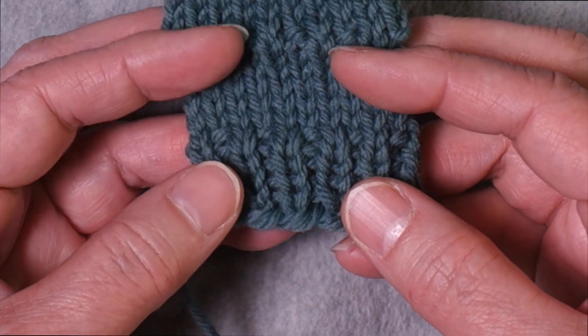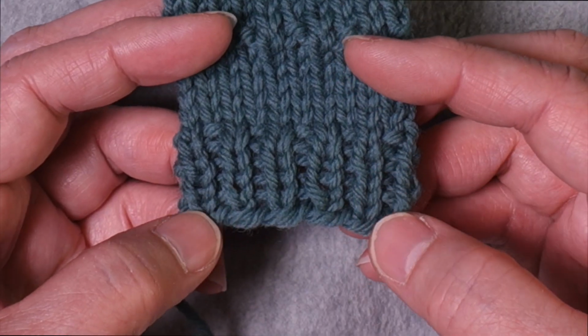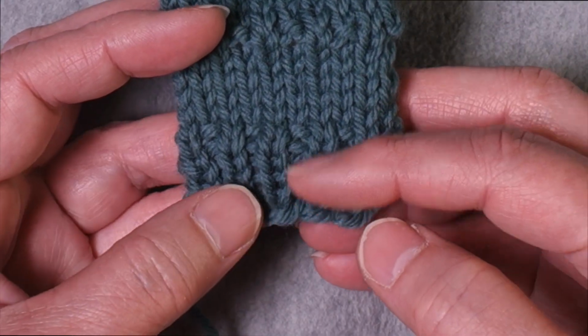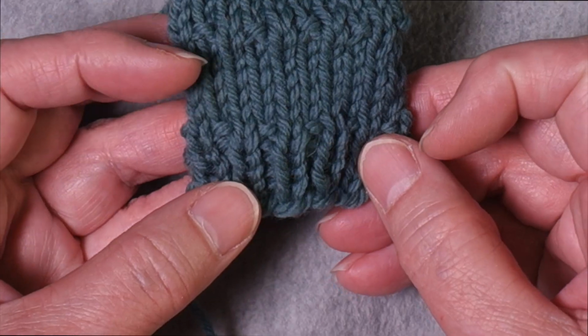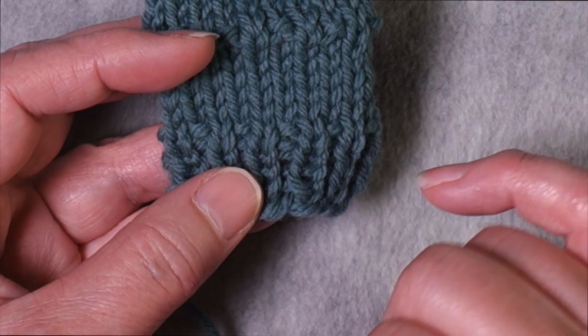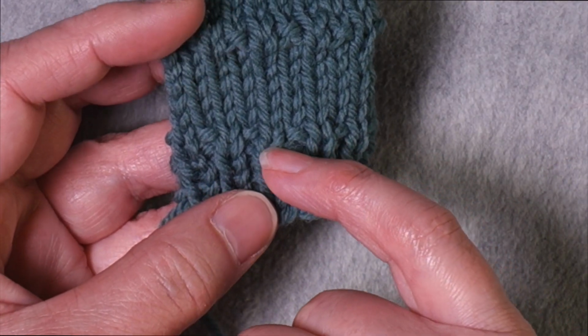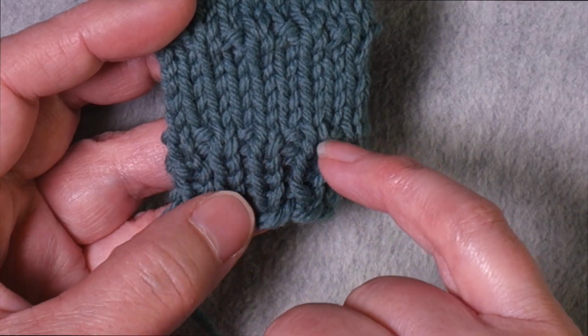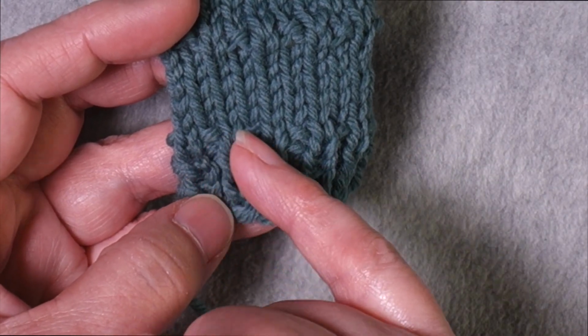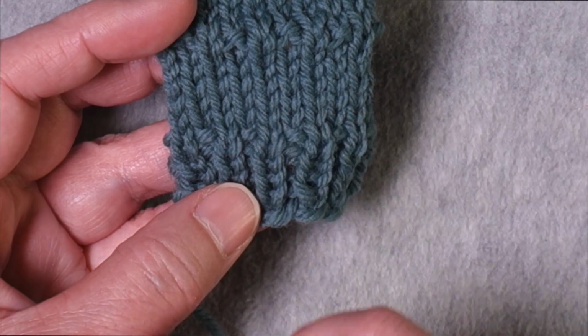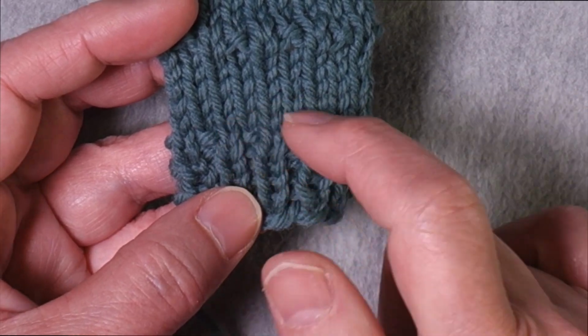But if you look at the beginning of the swatch, where I started with the ribbing and then I switched to stockinette, it's a little bit different. You can see that this final row of ribbing, rather than those purls receding, they're sitting on top of the surface of the stockinette fabric.